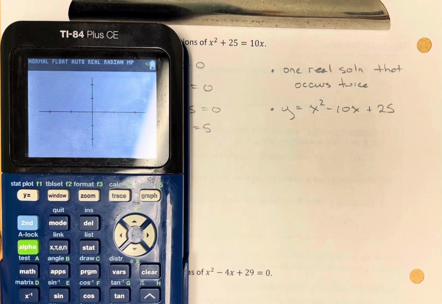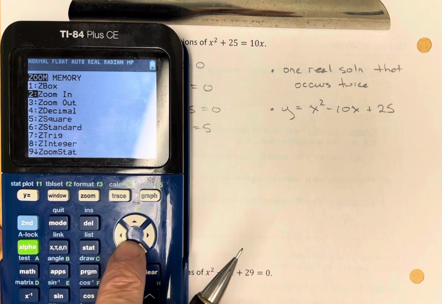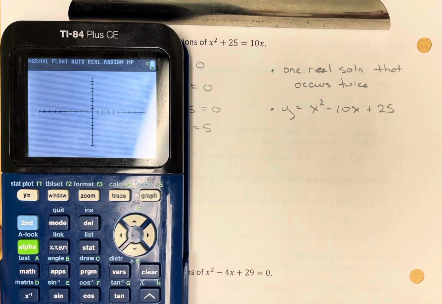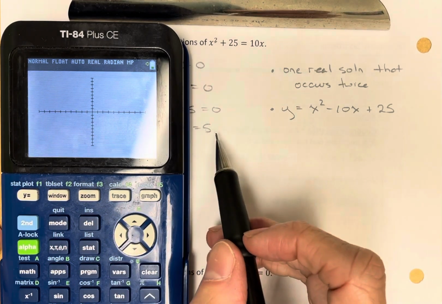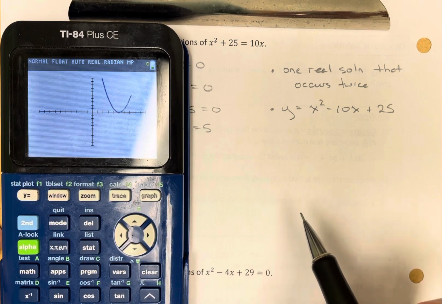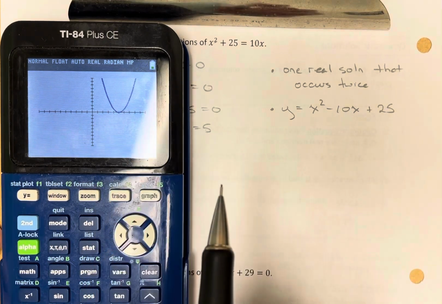Whoops, I forgot to zoom standard. We're not even going to see the graph, I don't think. Nope, didn't even show up. Let's go back to the standard window, because it needs to show up for us. There it is right there, off in quadrant number 1.